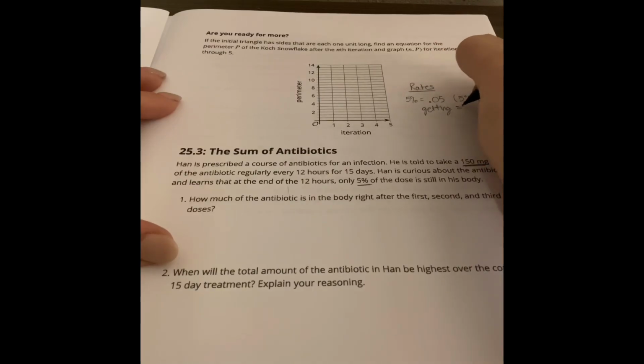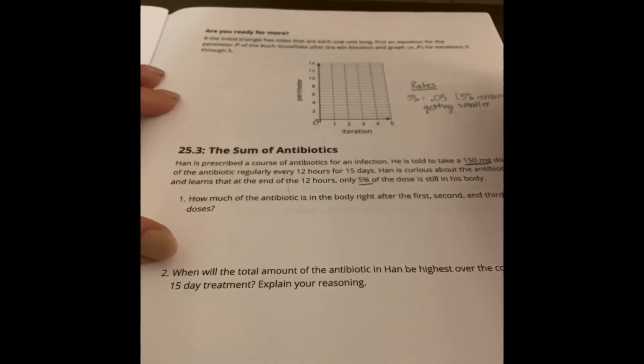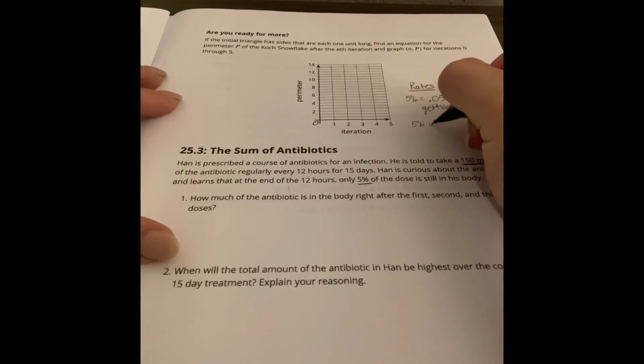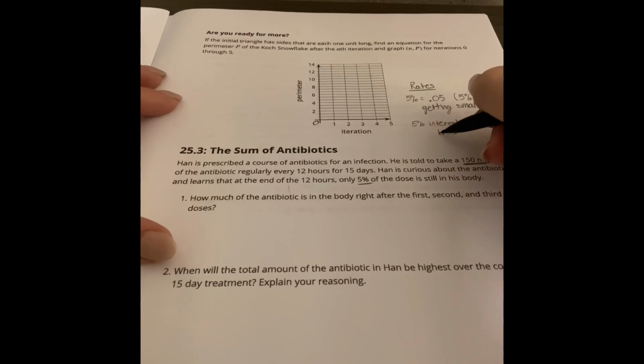If you are increasing, such as interest, which is the most common increase you're going to see, 5% interest or increase is actually going to be 1.05 as a decimal, because this 1 represents 100%, which gets you back up to the original amount plus 5% more.